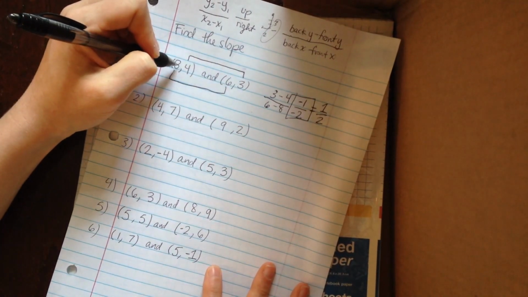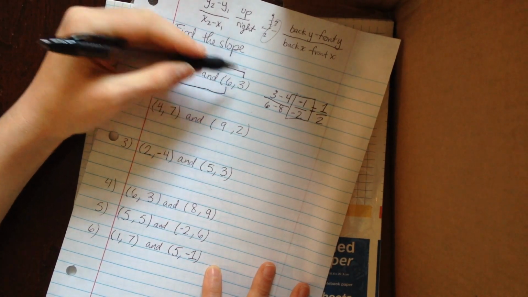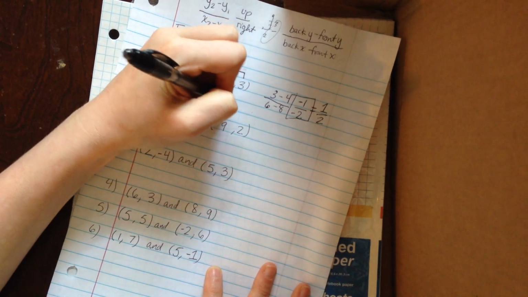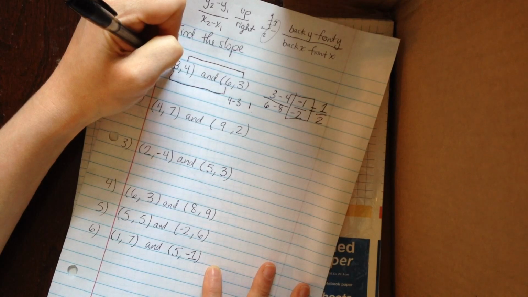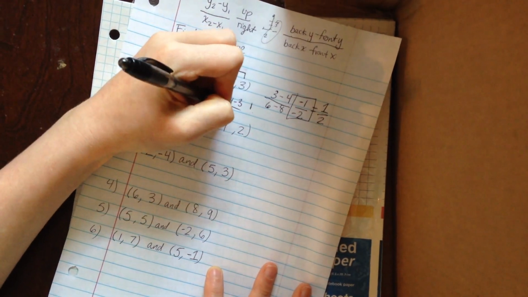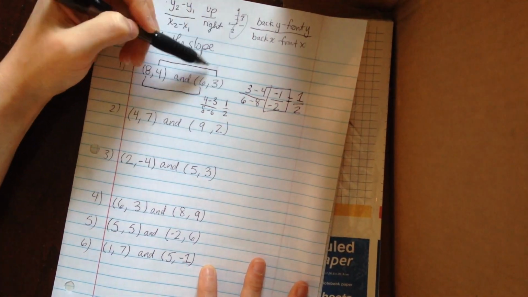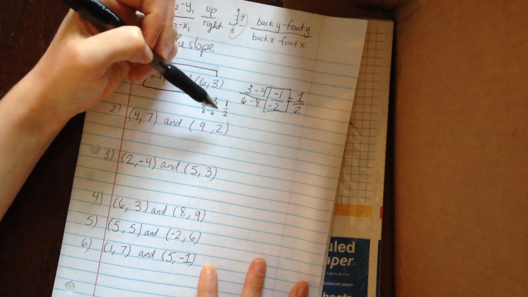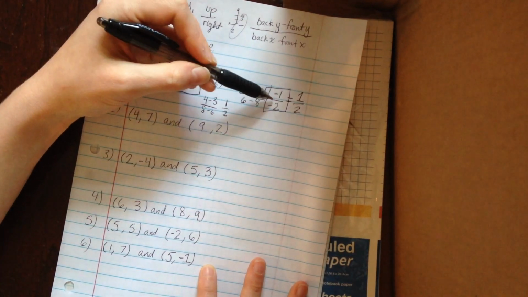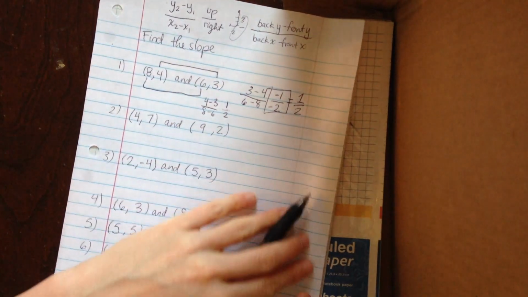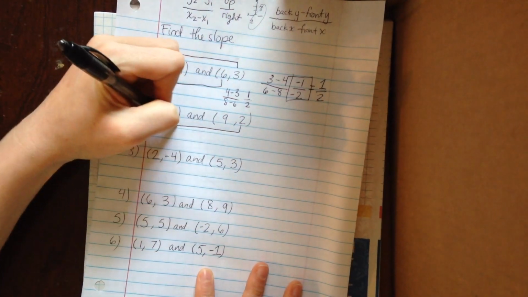If we had done it in the reverse order, we would have had to still take our y and do our front y minus our back y. 4 minus 3 is 1. And our front x, 8 minus 6 is 2. That's that same principle that if you do it back minus front, you might get a double negative and it becomes a positive, or you might get a positive, and if you do it the other way, you'll get a double negative, which again becomes a positive. So either way works.